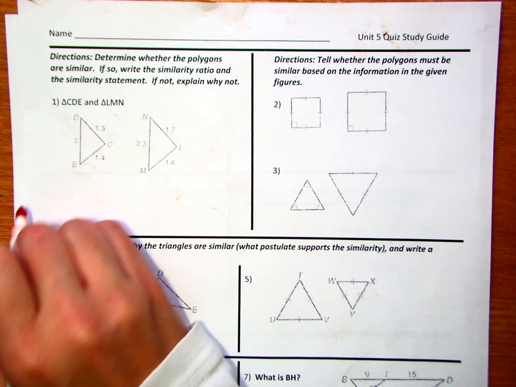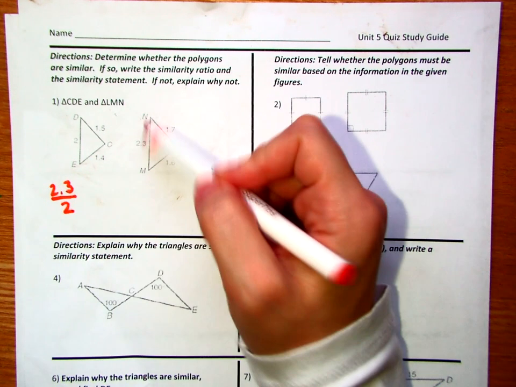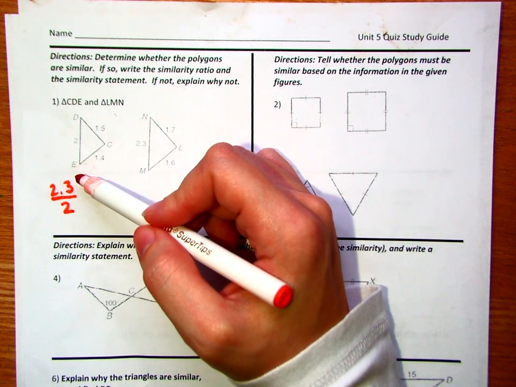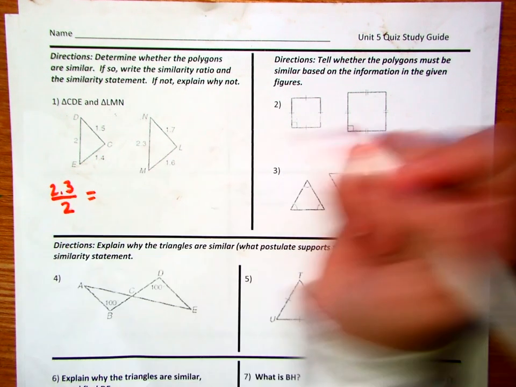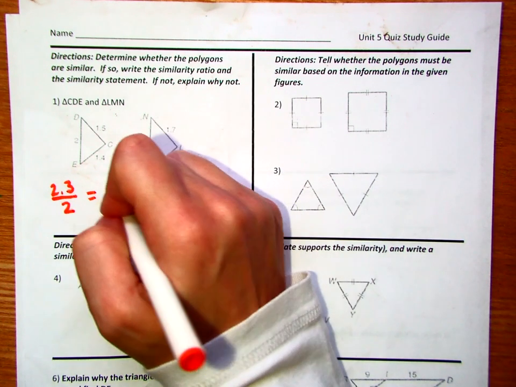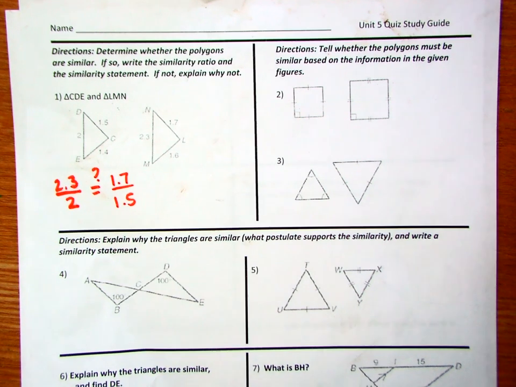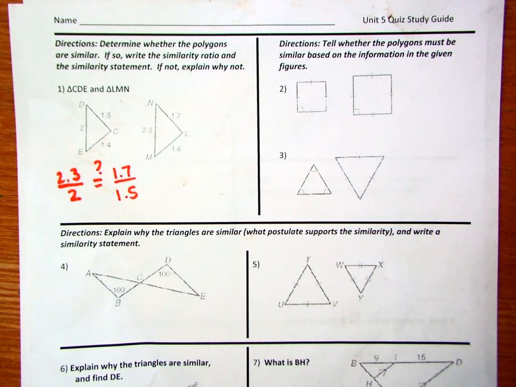Now, in order to do that, we need to check our ratios. For example, 2.3 over 2, so these NM and DE sides that match up, should equal the same ratio as, let's say, this NL here of 1.7 over 1.5. So the question becomes, do they actually match? And you could pick up your calculator and check this out to see if those ratios are the same.